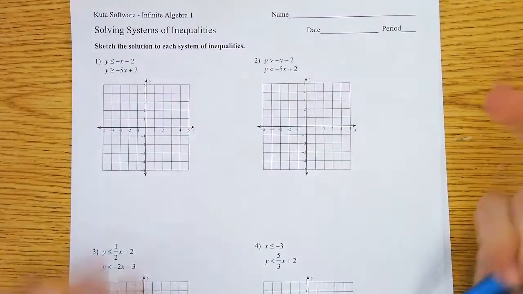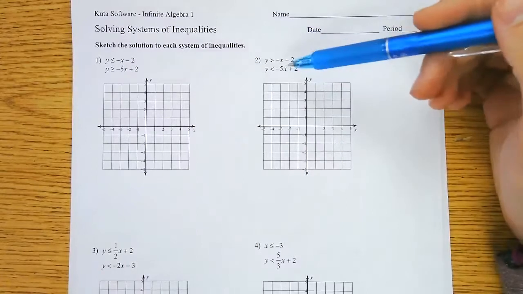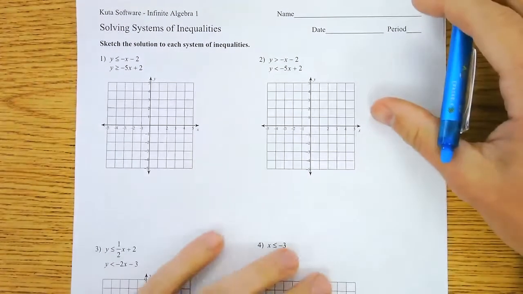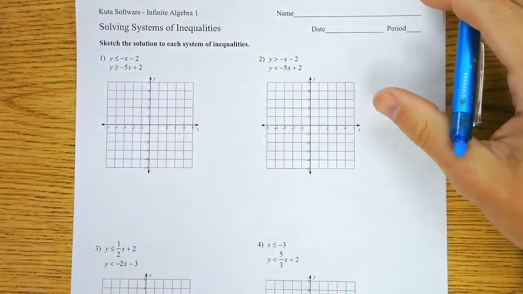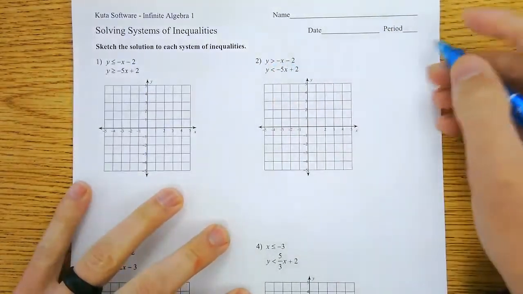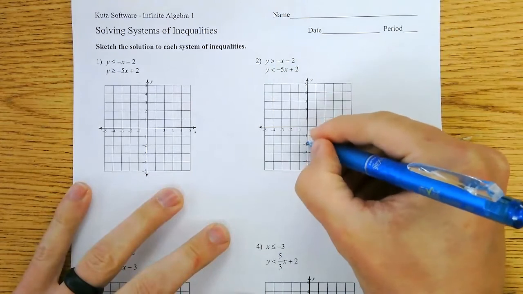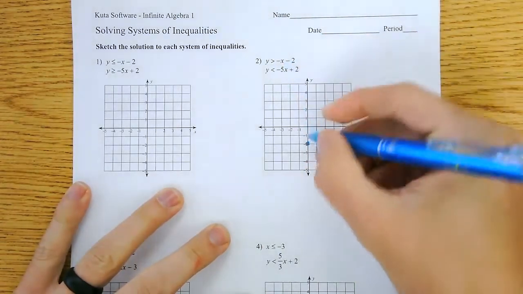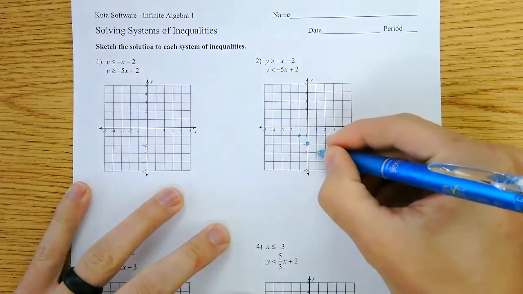Right, so we did the first one already. We'll do the second one. It's very similar, different symbols, but the line should be the same. So here we have y is greater than negative x minus 2. So we start with our y-intercept of negative 2. We have the slope of negative 1.